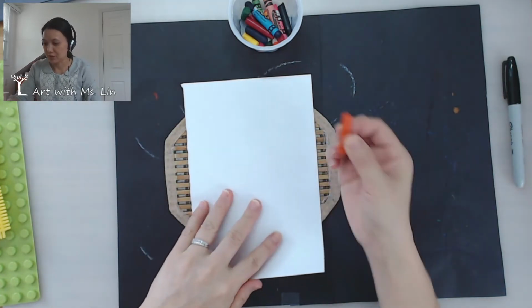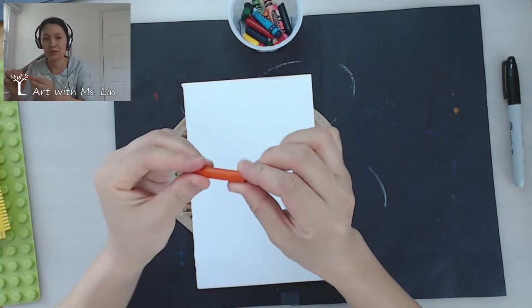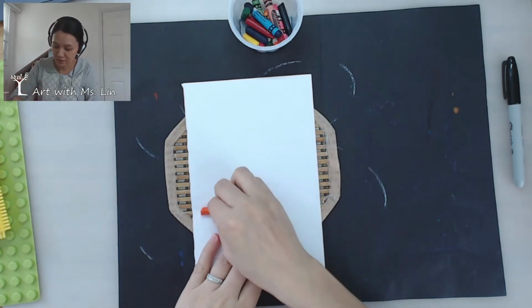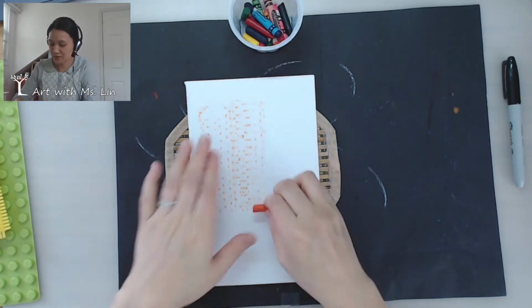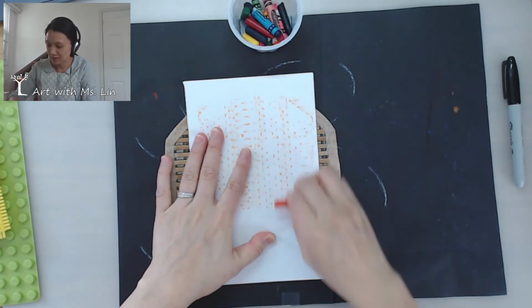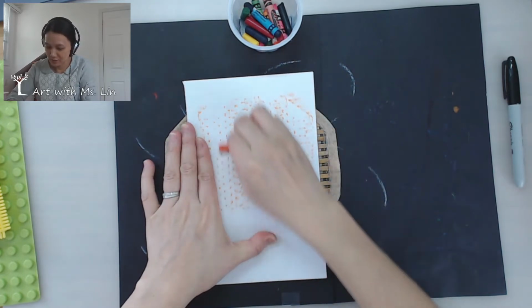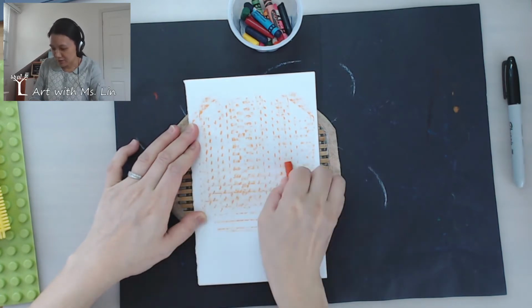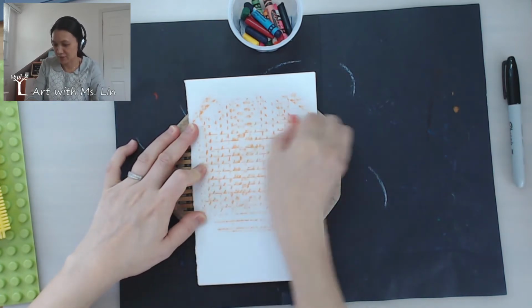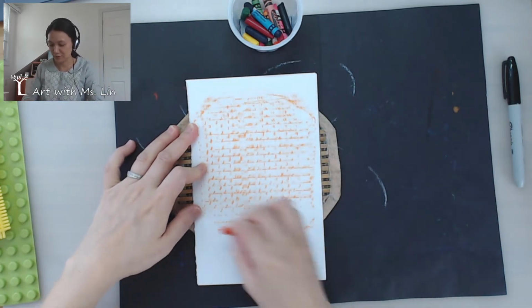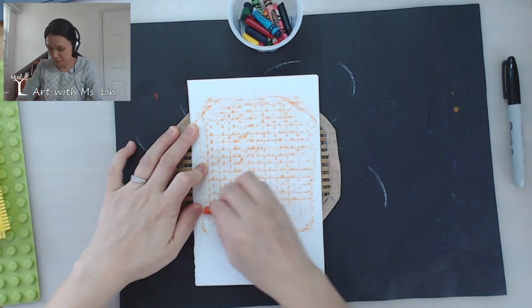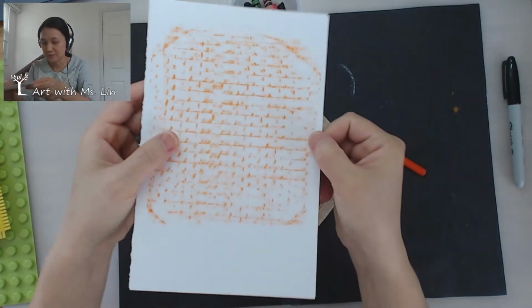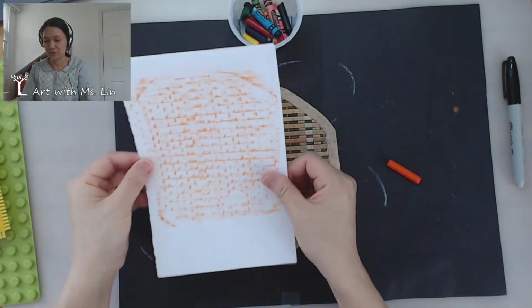I have my crayons peeled off. I don't need the paper part. It's easier if I use the side of the crayon, so I can just hold my crayon like this and do some rubbing. You can see right away you can create a texture just by doing that. You can try to go in different directions and see how the texture comes out when you rub on top of it. Now we have a texture already that feels kind of bumpy. So that's one way to do that.